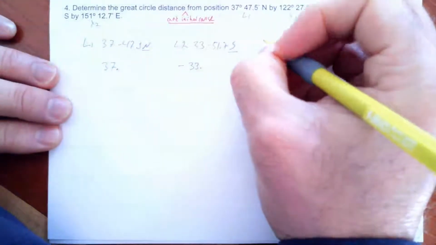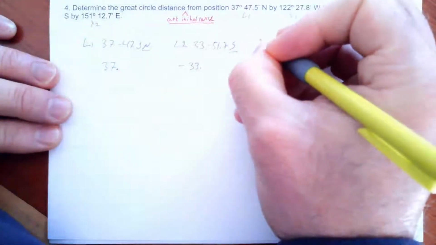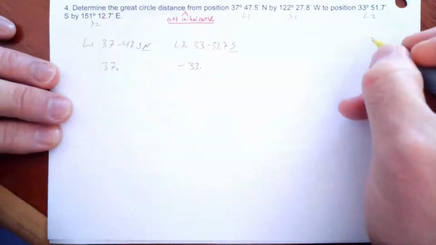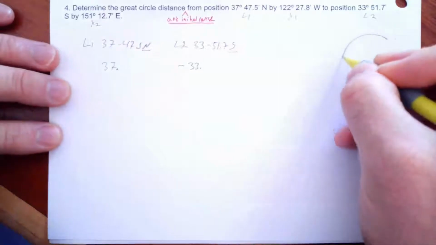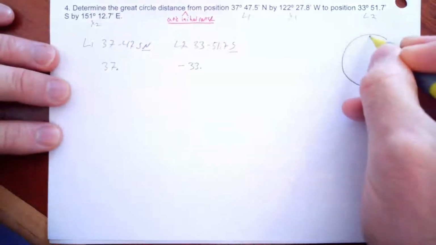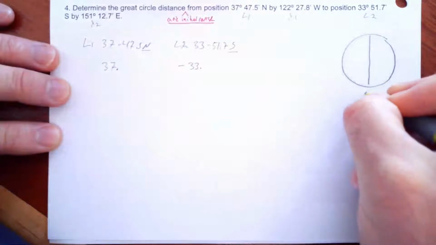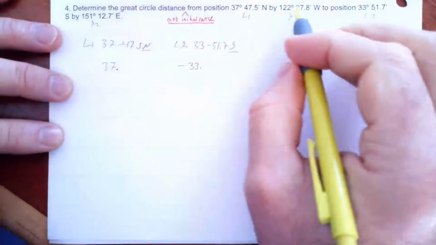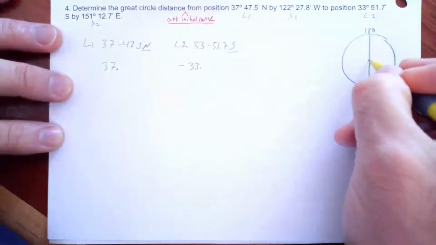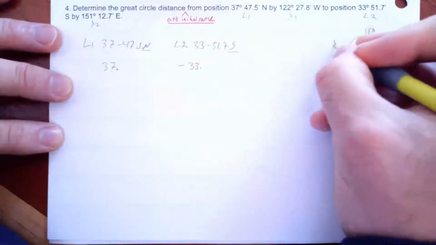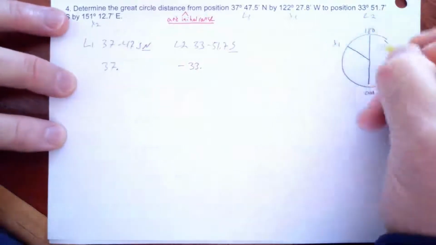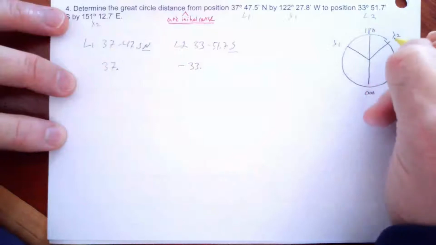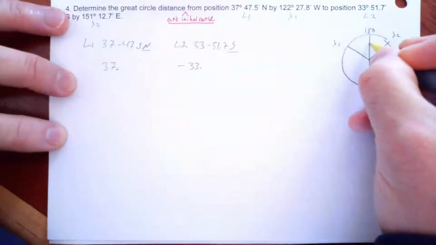I'm also going to have to do my D low. In order to do my D low, I'm going to draw a picture and figure out how to calculate it. So this is 0, this is 180, and my longitude 1 is 122 such and such west, that's longitude 1, and my other longitude is in the east, so that's longitude 2. What that's telling me is I'm crossing the date line.